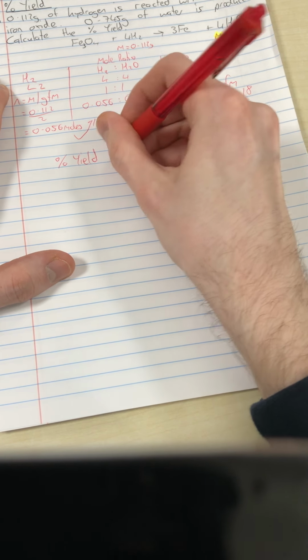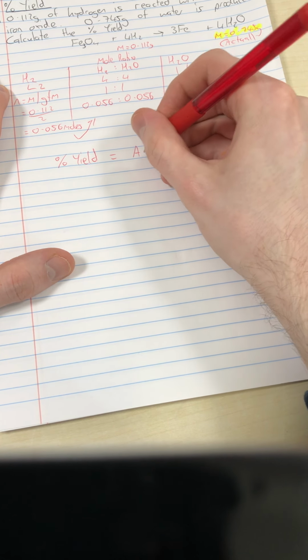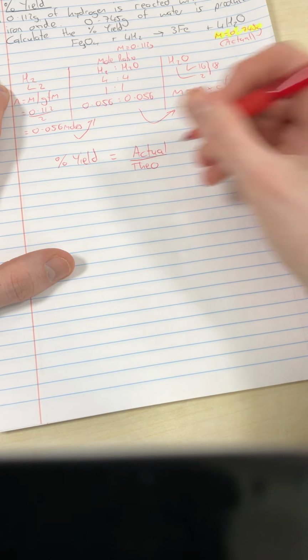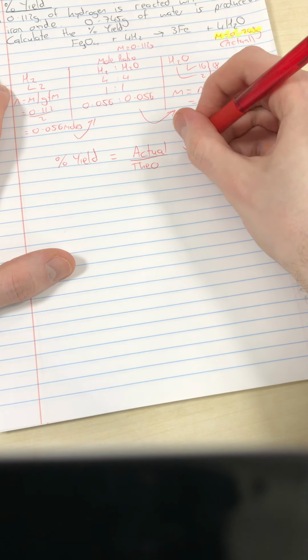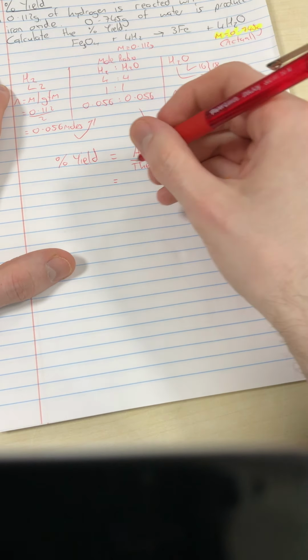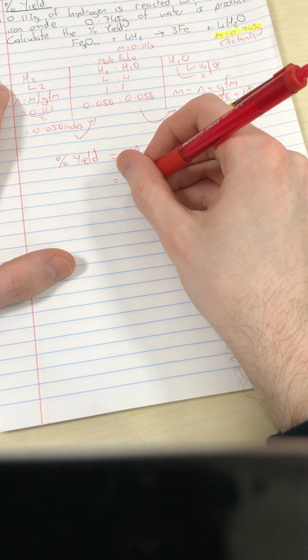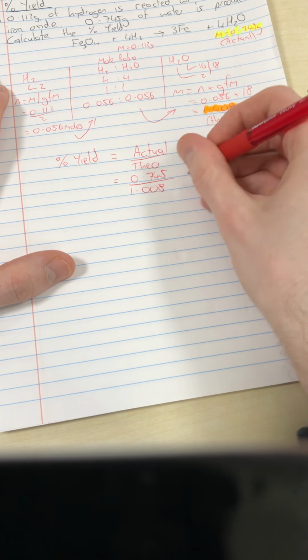And again, you can get this straight from the data book. I'm simplifying it, it just makes it easier. Actual over theoretical, times that by 100. So our actual was 0.745. Our theoretical was 1.008.